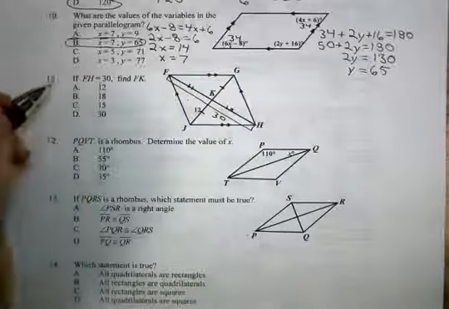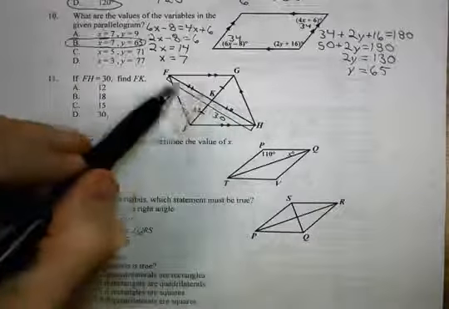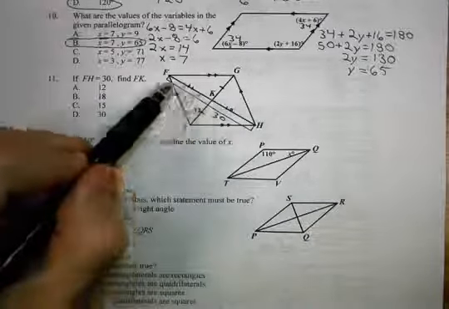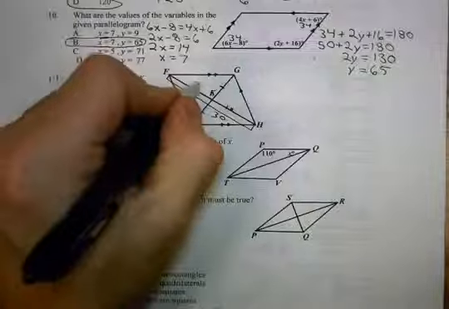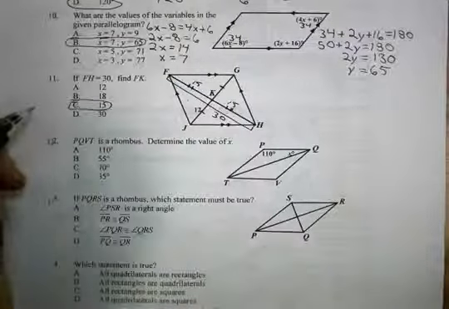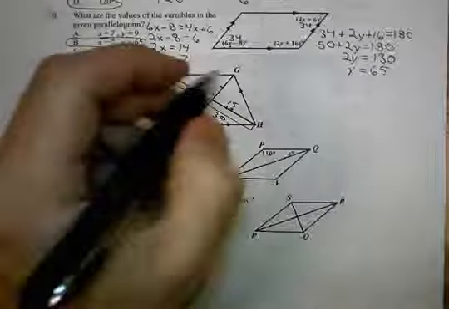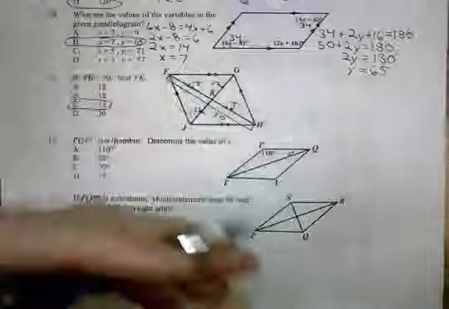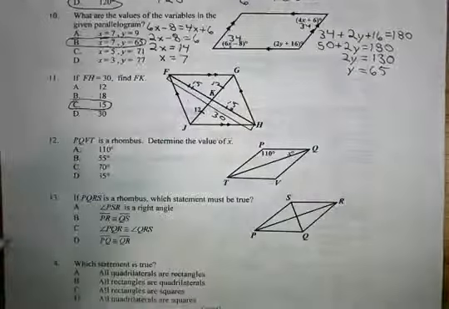Now the fact it bisects tells me K is in the middle of this diagonal. So in fact, FK will be 15, because KH is 15, and they add up to be 30. That 12 is really there as a distractor. The 12 would go up here, but that does not apply to the part we're looking for.